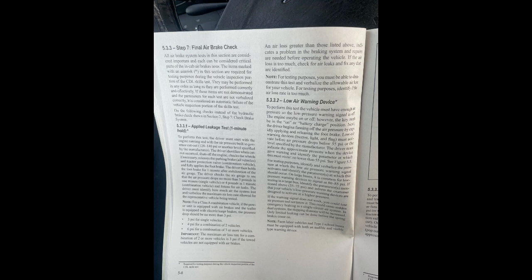They may be performed in any order as long as they are performed correctly and effectively. If these items are not demonstrated and the parameters for each test are not verbalized correctly, it is considered an automatic failure of the vehicle inspection portion of the skills test. Do the following checks instead of the hydraulic brake check shown in Section 2, Step 7. Check brake system.